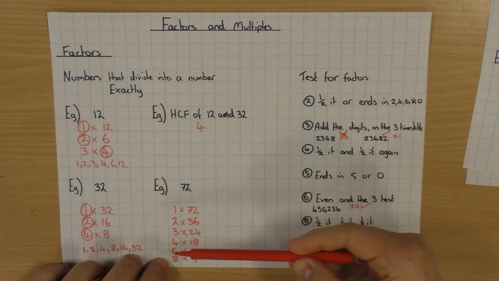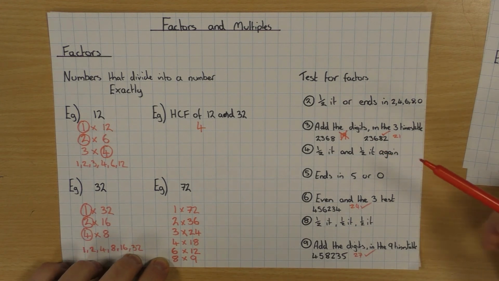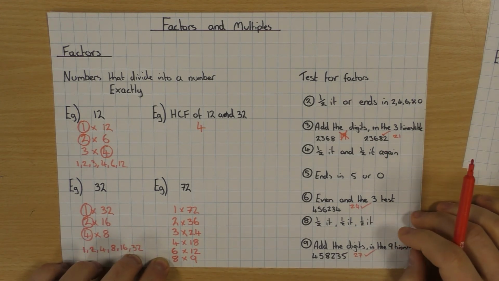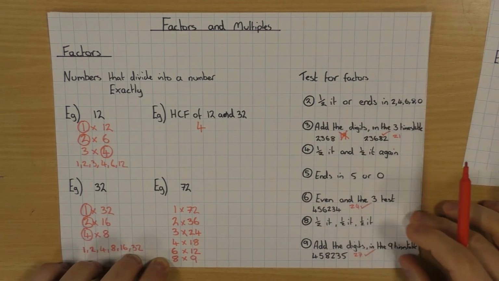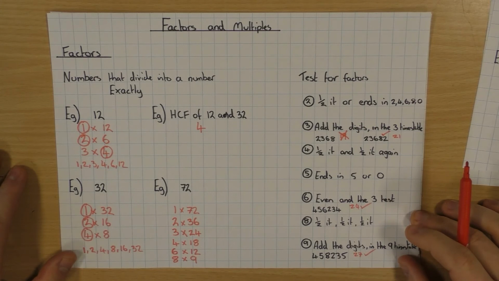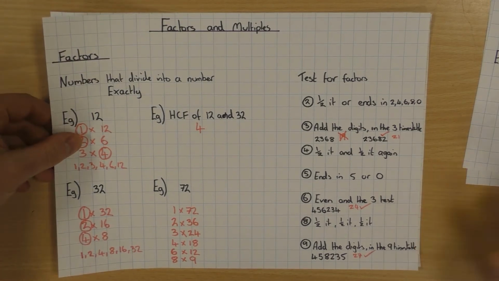Test 1, test 2, test 3, test 4, test 5, and so on and so forth, to find the factors of a number. And I say some of these tricks here might just speed that process up. So that's factors and highest common factor. Next thing to have a look at is multiples.